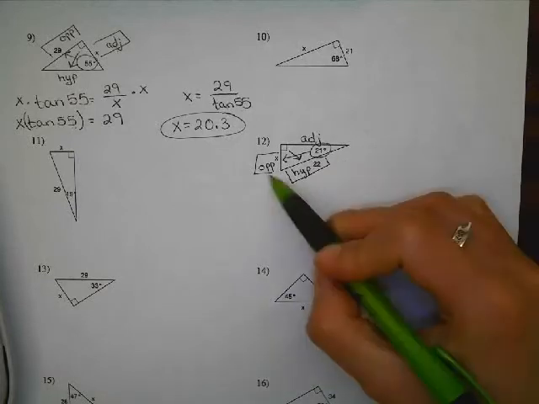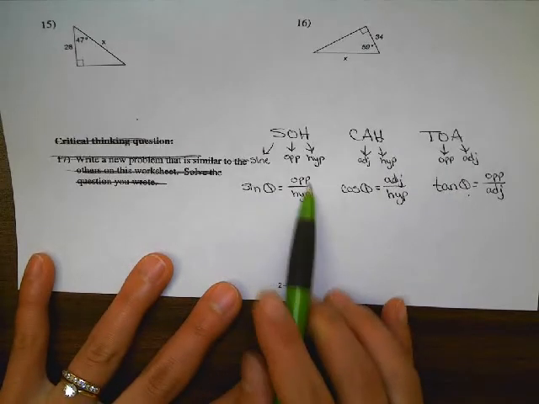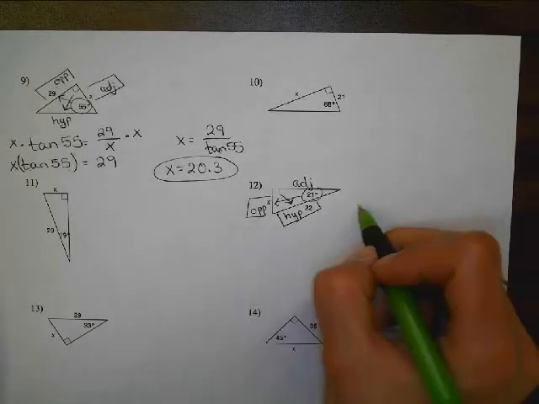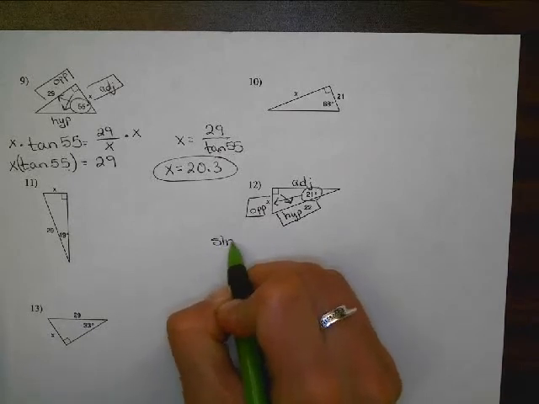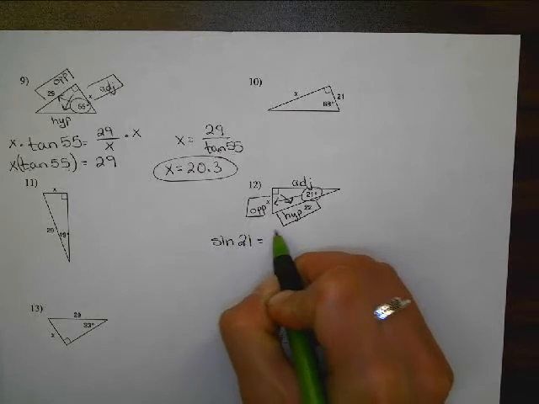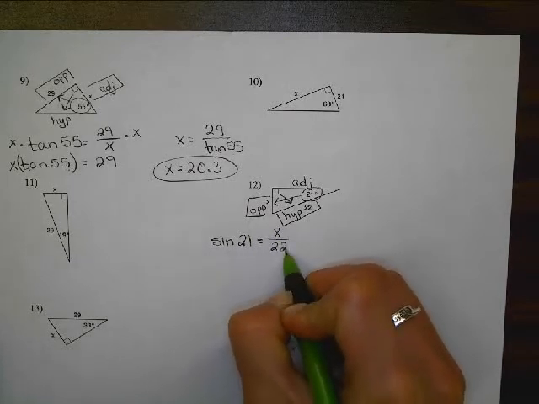So I need to figure out what ratio uses opposite and hypotenuse. If we look at our notes, opposite and hypotenuse, that's going to be the sine ratio. So when I set this up, I'm going to have the sine, my angle is 21, equals the opposite, which is x, over my hypotenuse, which is 22.